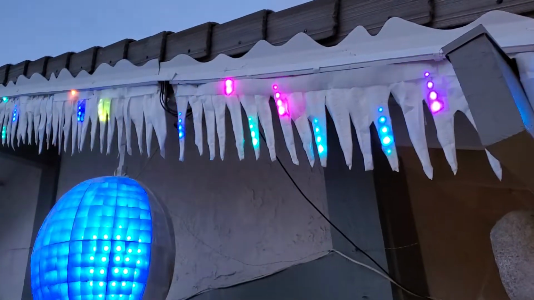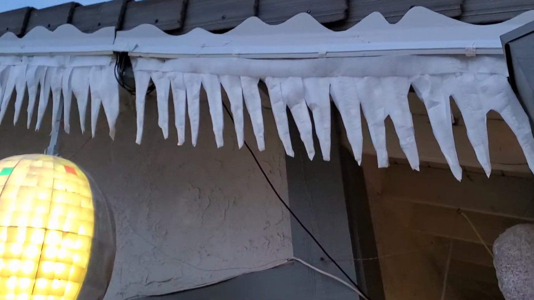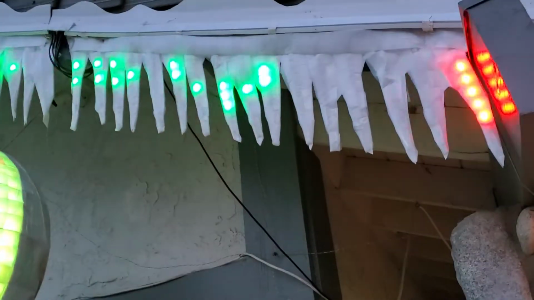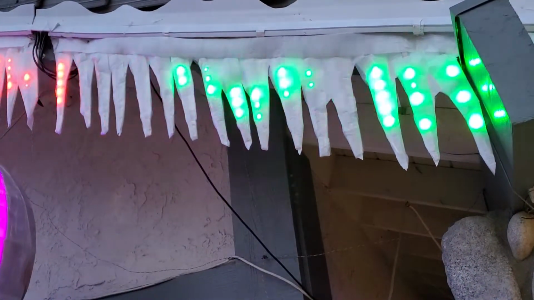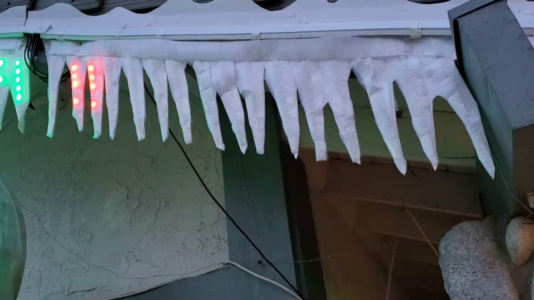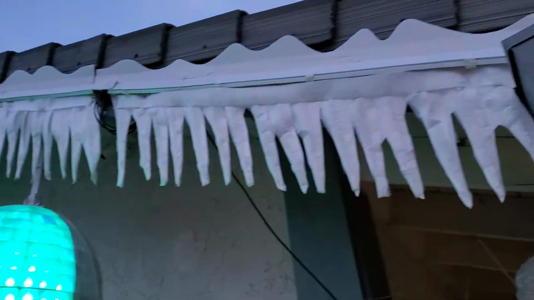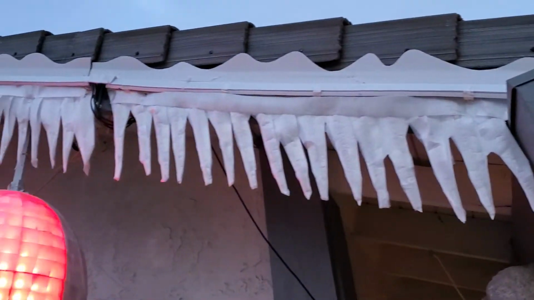So these are the same icicles from past years. They just have a facelift. They have a foam cover to make it look more like ice. And then they have a coro wavy top to look more like snow buildup.